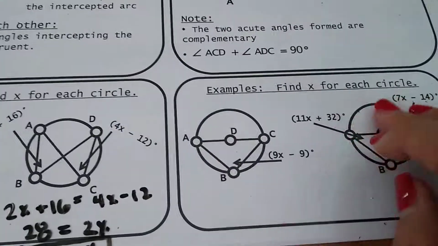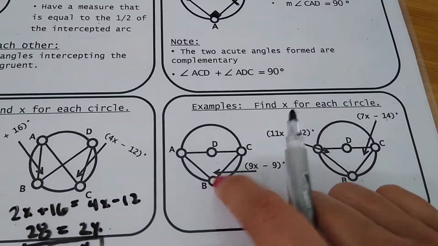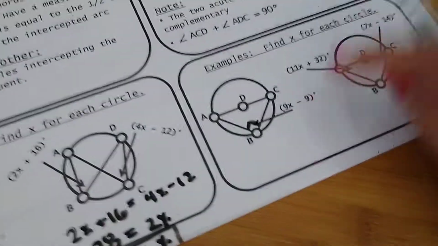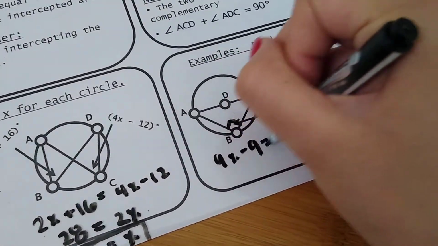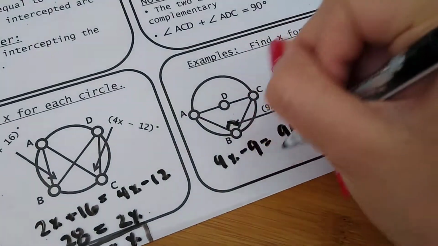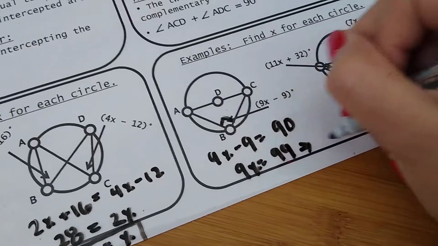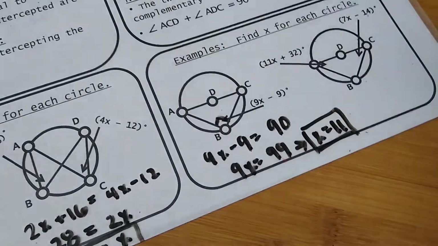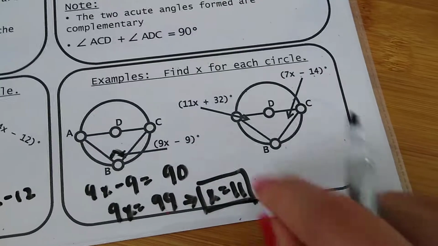So they just gave it to us in two different forms, in word form and in equation form. Here, find x for each circle. Remember, this is a semicircle, so this angle here equals 90. I'm going to set this equal to 90. So I have 9x minus 9 equals 90. I'm going to add 9 to both sides. I get 9x equals 99, and I get x equals 11. Okay, now we're going to move on to the next one. That was pretty easy. I like that one.